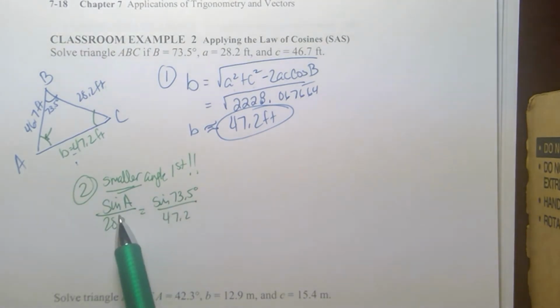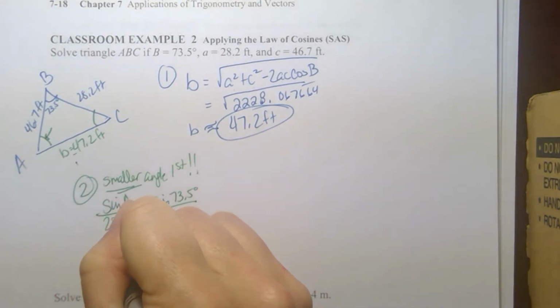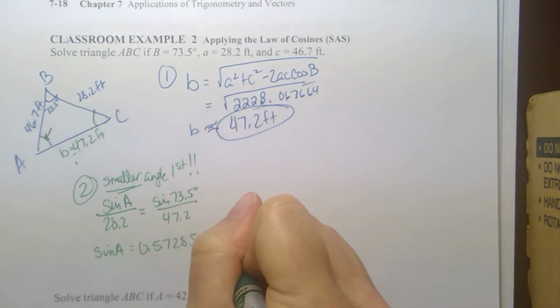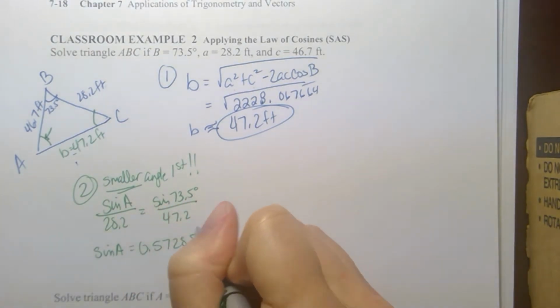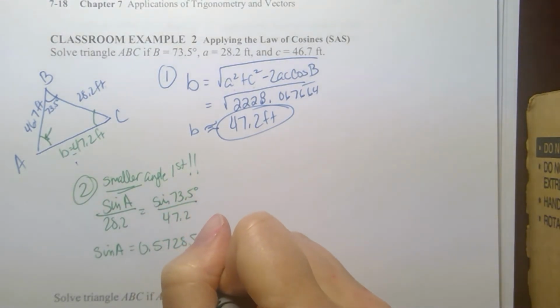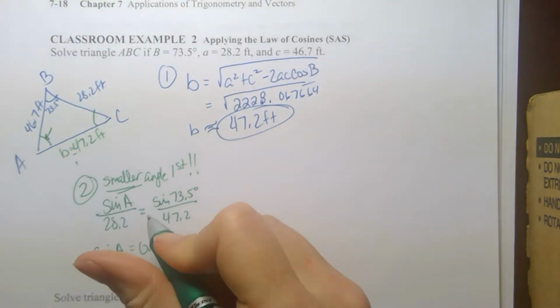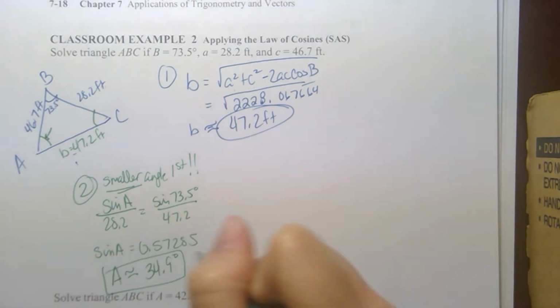Law of sines, I solve using cross products so that I get the value for sine A as 0.57285, and that's rounded. I won't round it. I'll just use everything that's in my calculator and do inverse sine of that, making sure I'm in degree mode, so that I get an approximate value of angle A as 34.9 degrees.